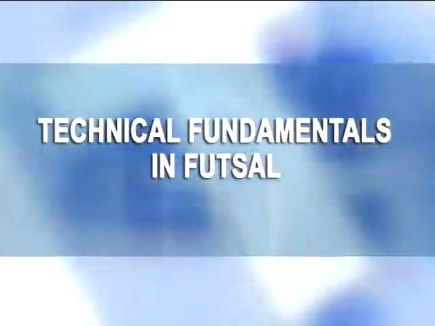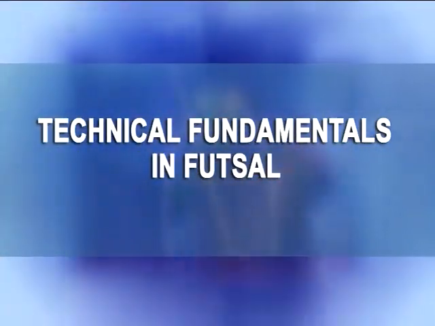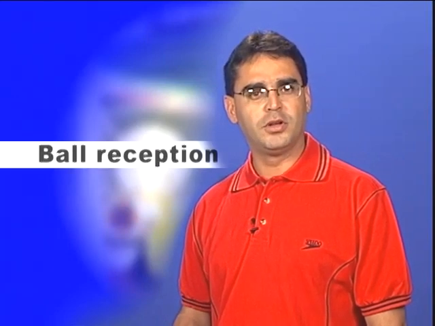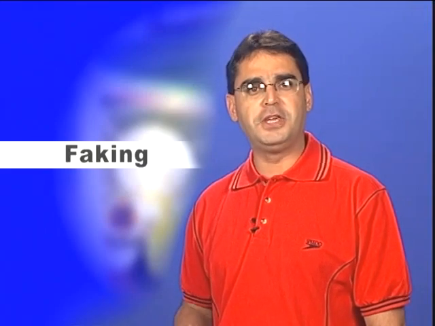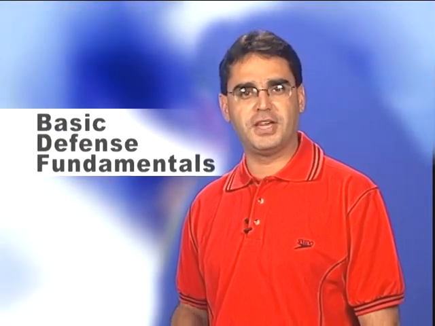Technical mastery is an important requirement for good tactical understanding and performance, because a technically sound player is able to dedicate his thoughts and actions to the basics of the game, such as reading the positioning of his teammates and opponents, and making the appropriate decisions for the various situations as they occur during the match. Technical fundamentals in futsal are the following: passing, ball reception, ball movement, shooting, heading, dribbling, faking, and basic defense fundamentals.